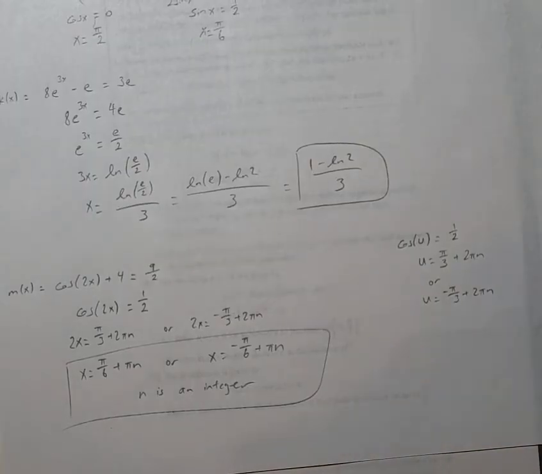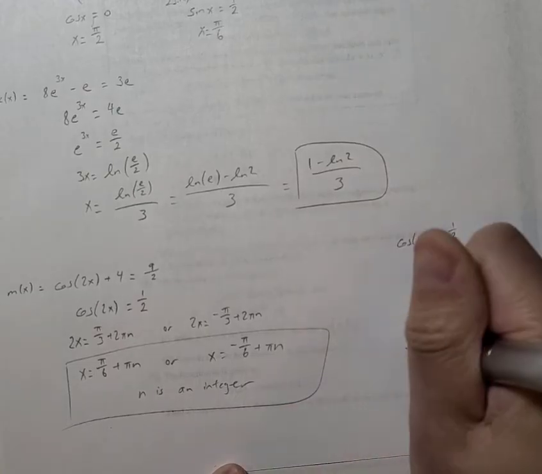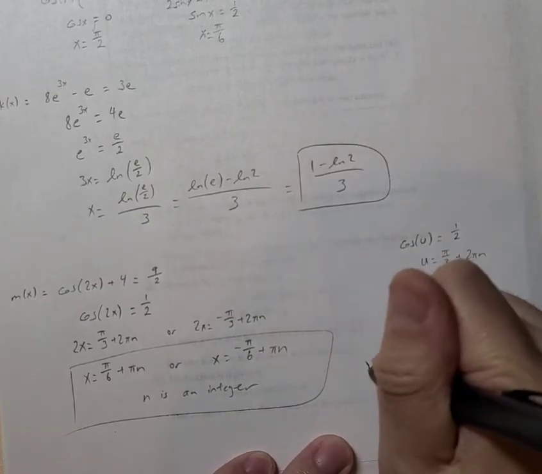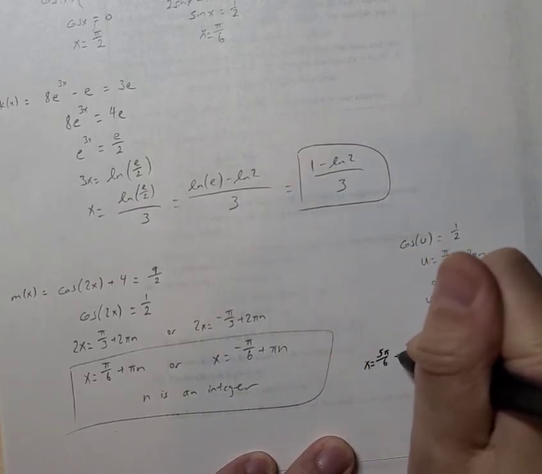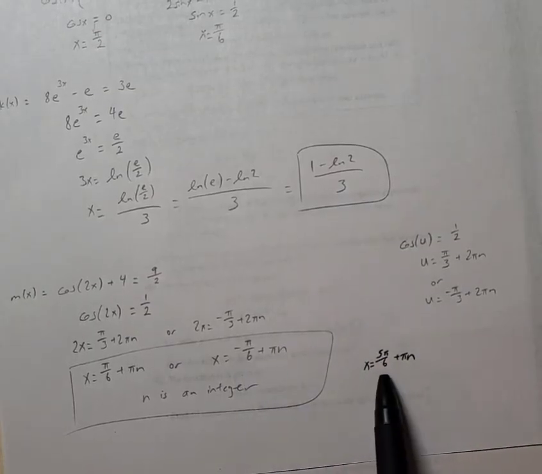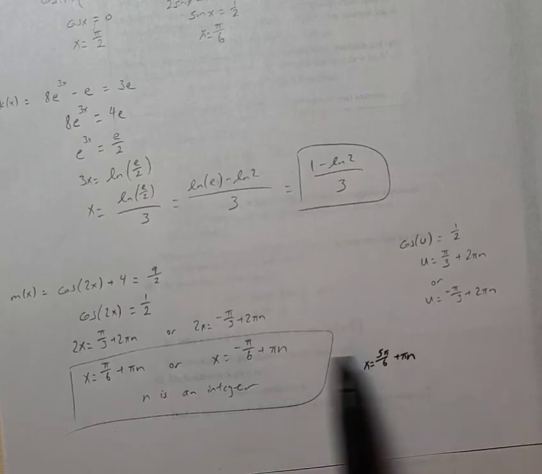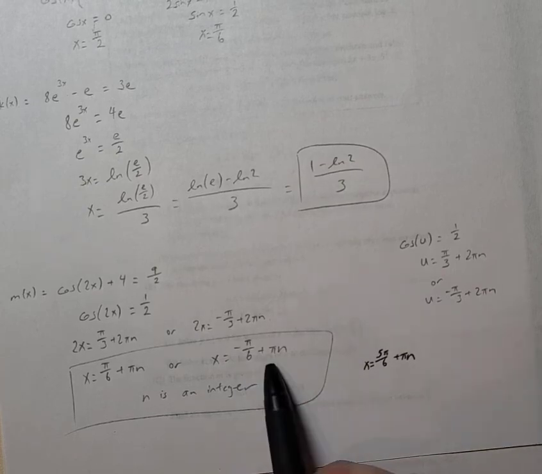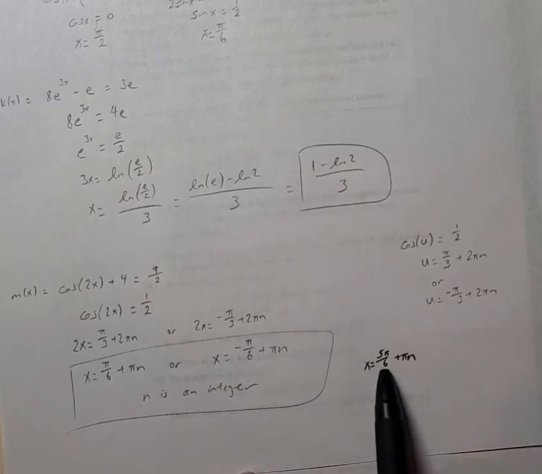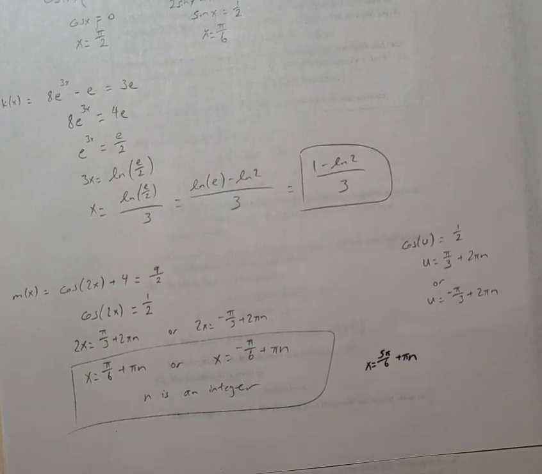Actually, if you look in the scoring guidelines, they put 5 pi over 6 instead of negative pi over 6. So let me write it maybe in a different color. They put x is 5 pi over 6 plus pi n, which is the same thing as here. So this should be fine, but they put it like this. In my head, it's easy to think of it as negative pi over 6. But when we plug in n is negative 1 over there, we get negative pi over 6. This is the same thing as if I plug in n is 0 over here. So it's the same answer, just starting from a different point. So this should be fine also.